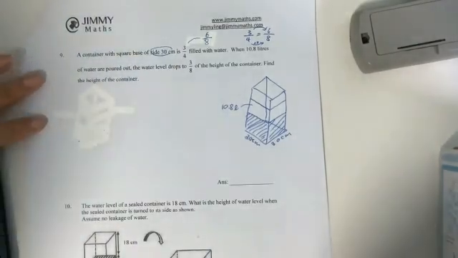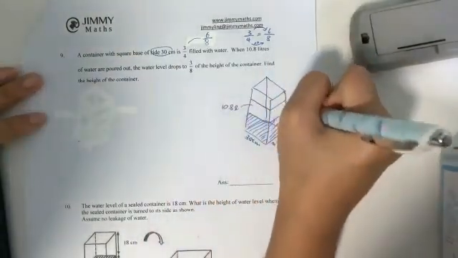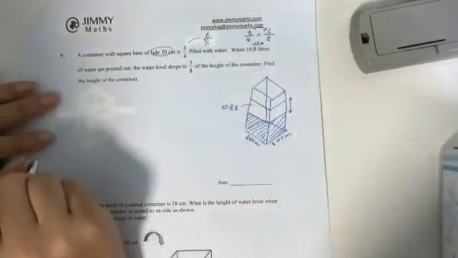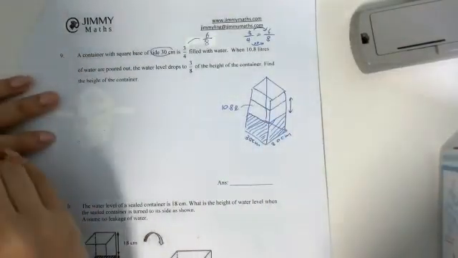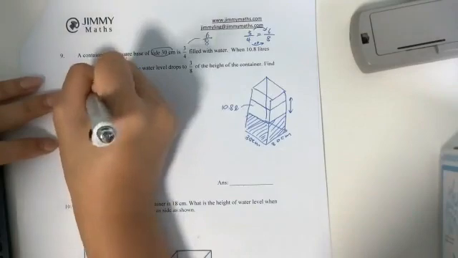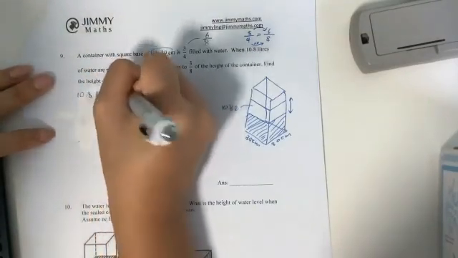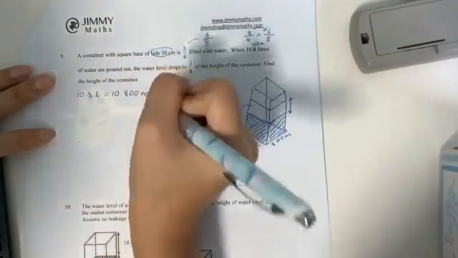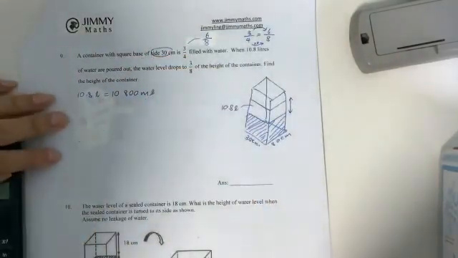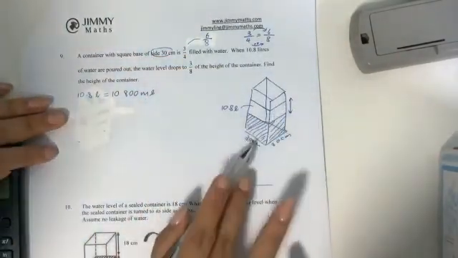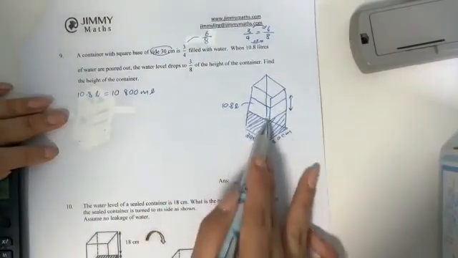First we find the height of this part, 10.8. To do that, 10.8 liters is equal to 10,800 milliliters. Then we divide it by 30 cm to find the height.